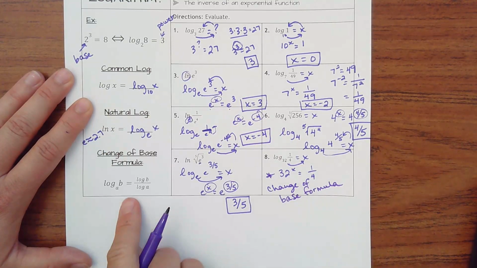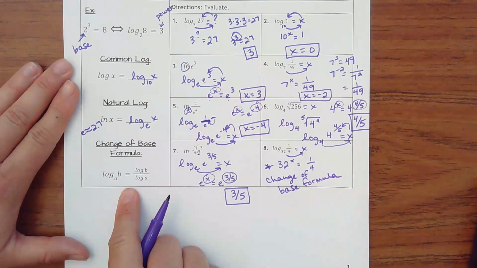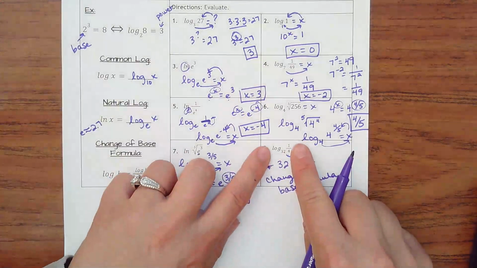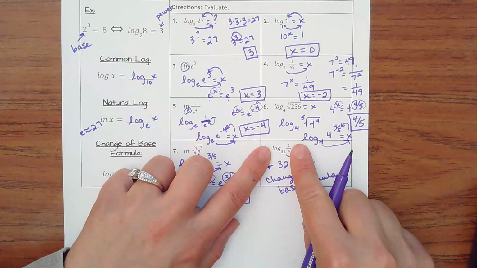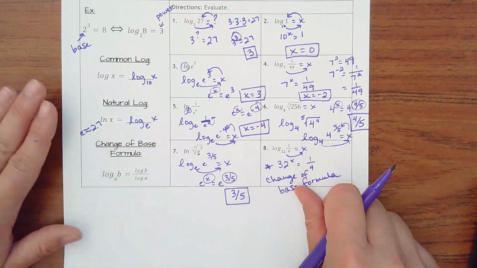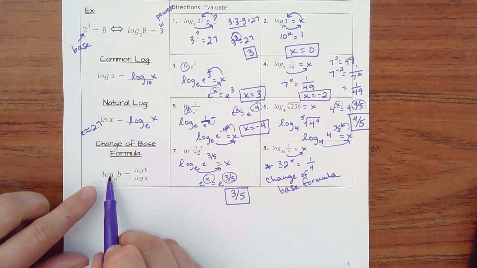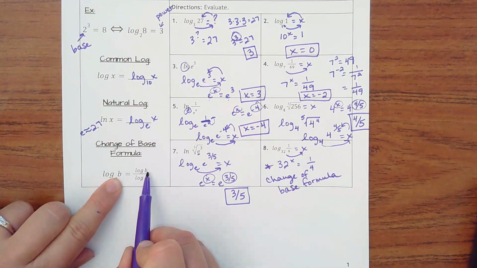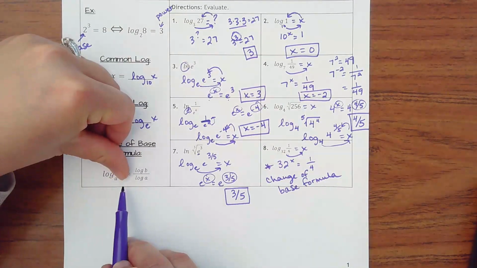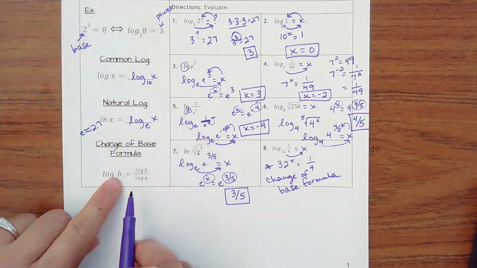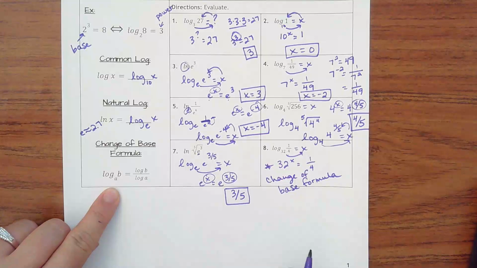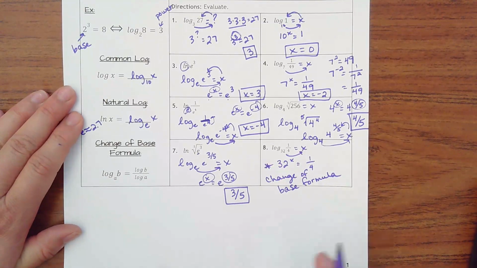And that is over here on the left. I've already written it out for you. Change of base allows you to actually figure out any log that you need to. So you could have done it on other ones if you get stuck. But what it does is it takes log of b and divides it by log of a. And the way I can remember is because b is above the a, so I can picture it being on top in the numerator over the log of a.